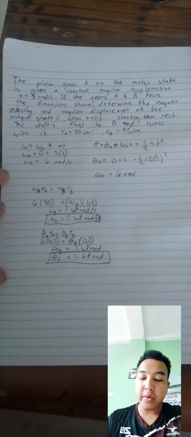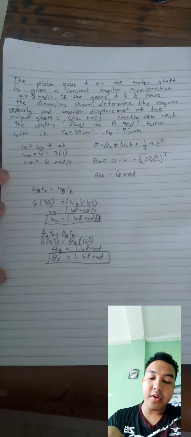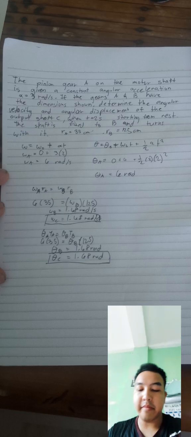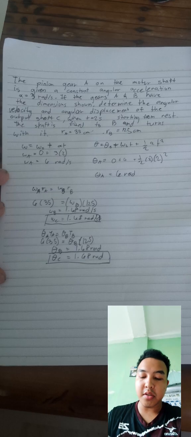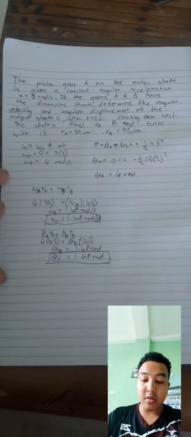We will also get this answer if we use this other formula, which gives us theta, the angular position, equals the initial angular position plus initial angular velocity times time plus 1/2 times angular acceleration times time squared. So we will still get the same answer, which is 6 radians. So we will use this. We will plug in the answers we have.